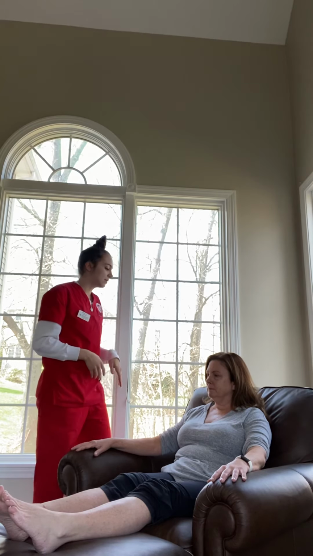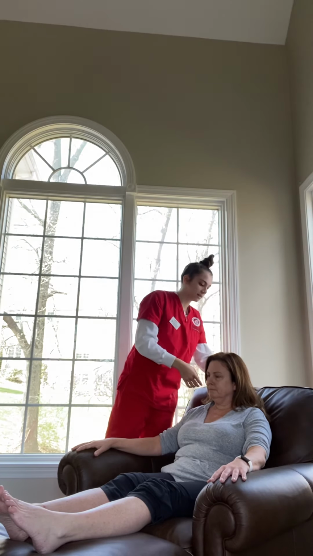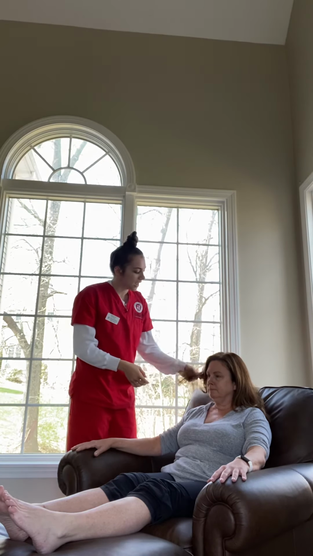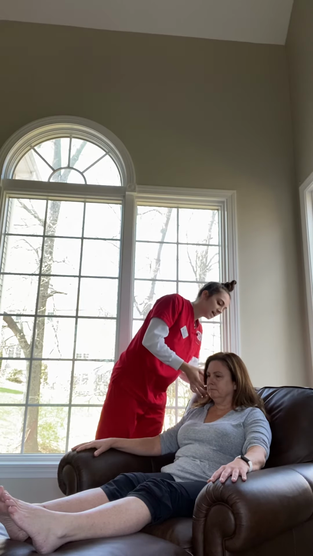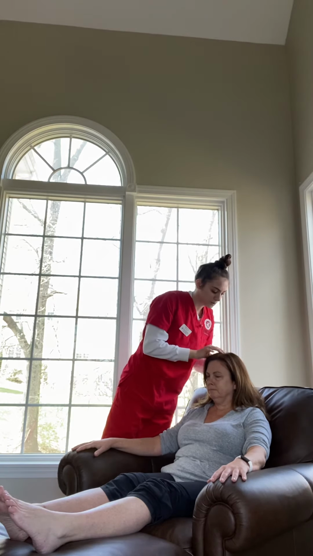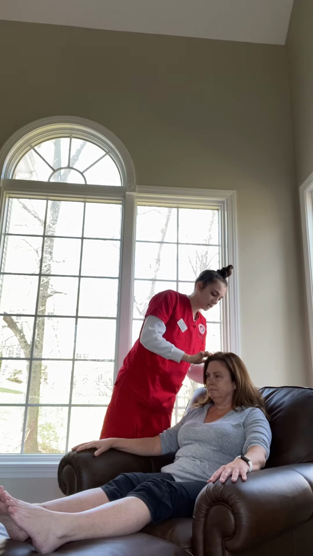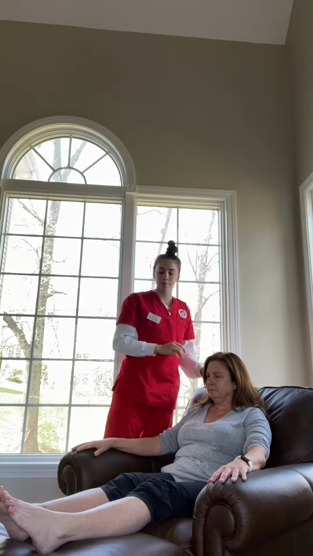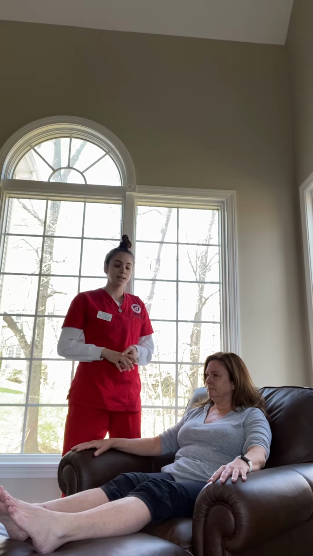I'm going to inspect the color, which is uniform throughout. I'm going to inspect the distribution, and I'm going to assess for any infestations, such as lice. I'm also going to assess her scalp, making sure that there aren't any lesions there. Next, I'm going to assess the nail beds of her fingernails and of her toenails.